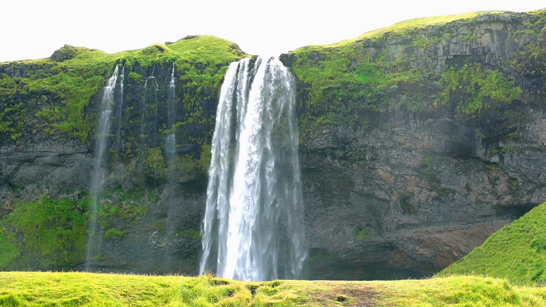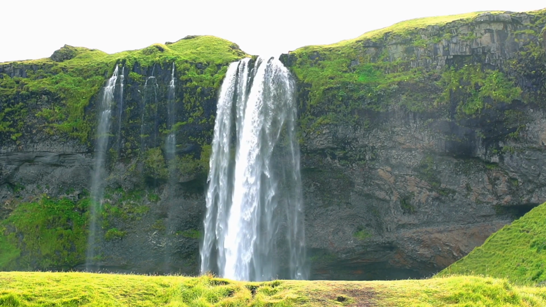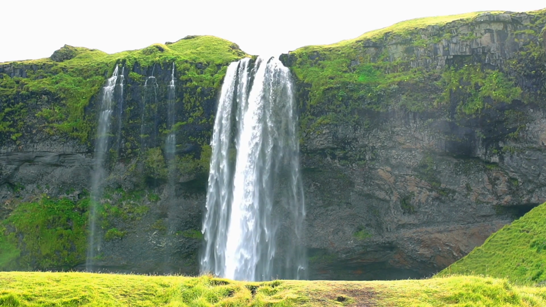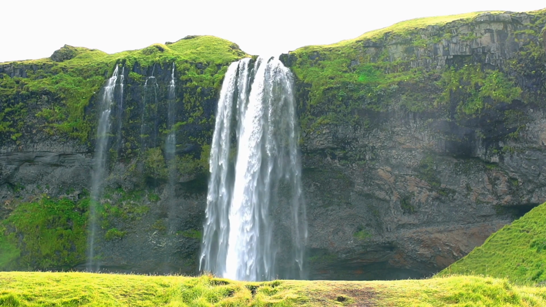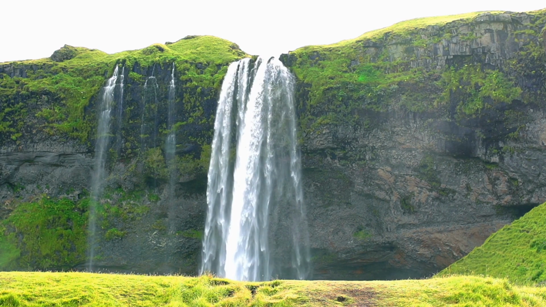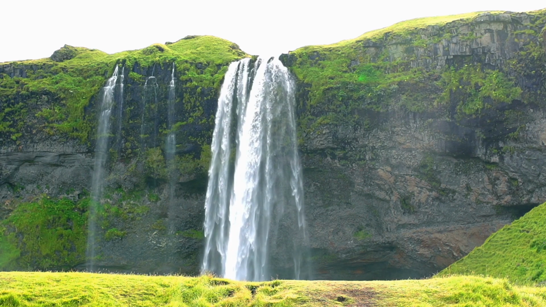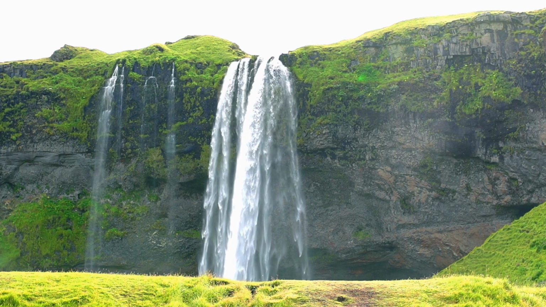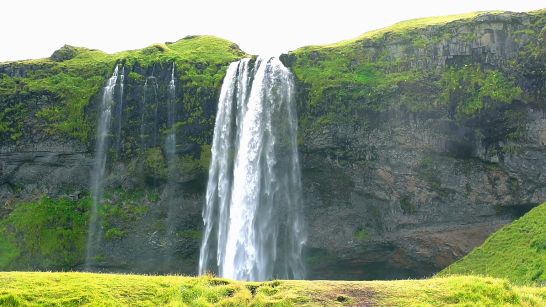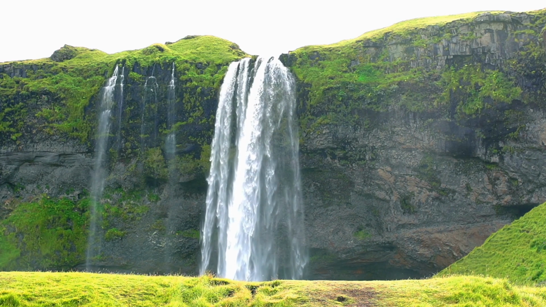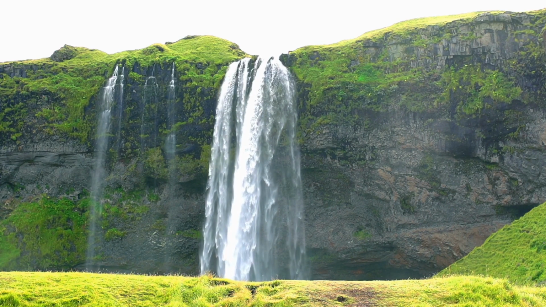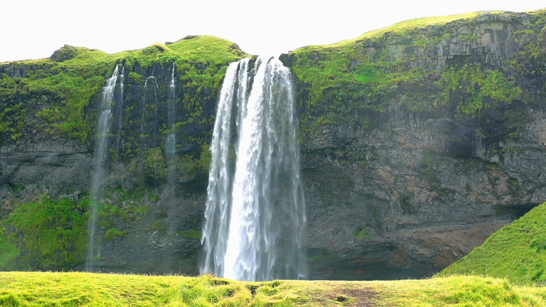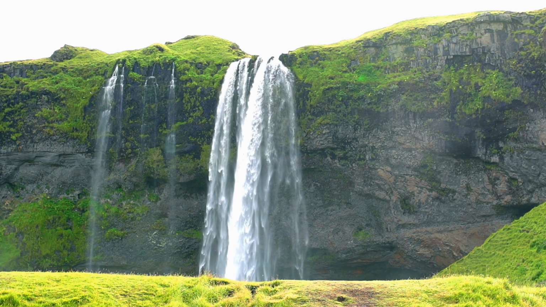Elevation change. The difference in elevation between the upstream and downstream areas influences the height of a waterfall. A significant change in elevation results in a taller waterfall. Drainage area. The size of the drainage area or watershed that contributes water to the river affects the flow volume. Larger drainage areas can supply more water, leading to potentially larger waterfalls. Climate and precipitation. The amount of rainfall or snowfall in the region impacts the water supply to rivers and streams. Regions with higher precipitation levels are more likely to have larger waterfalls.